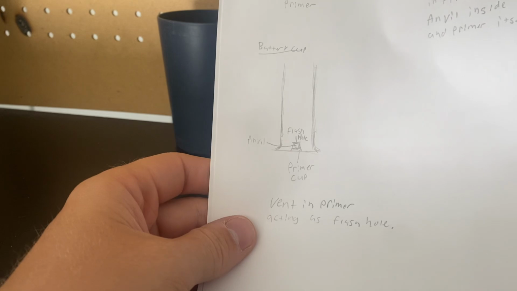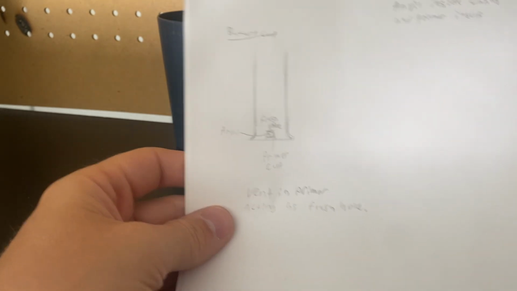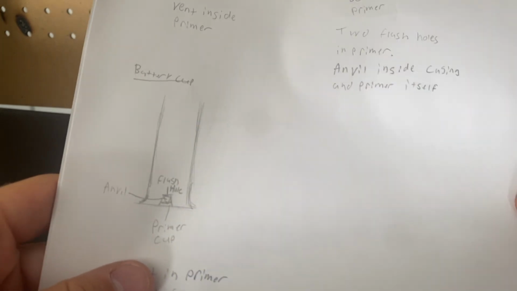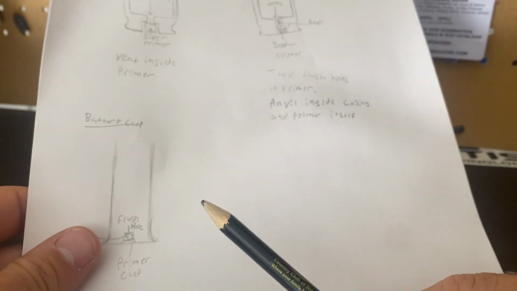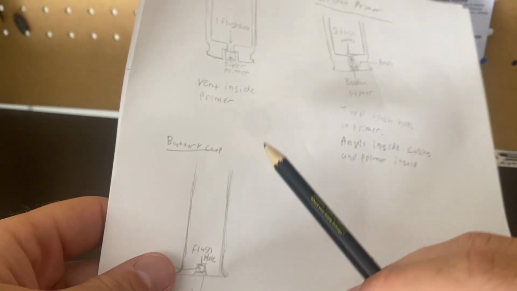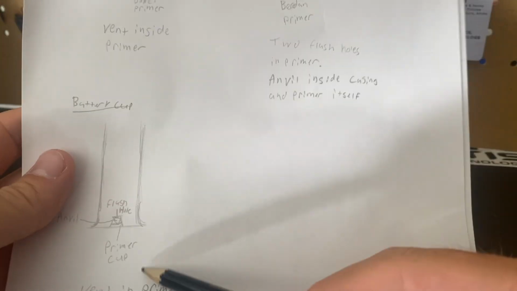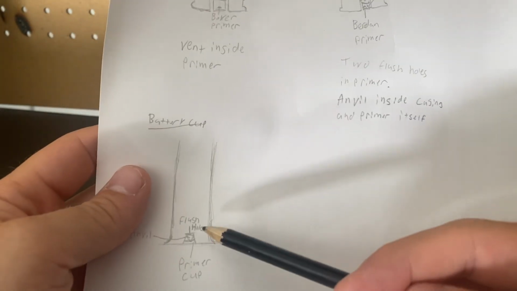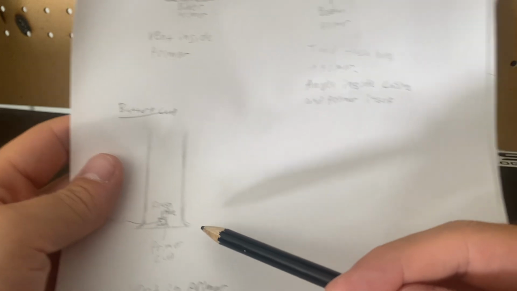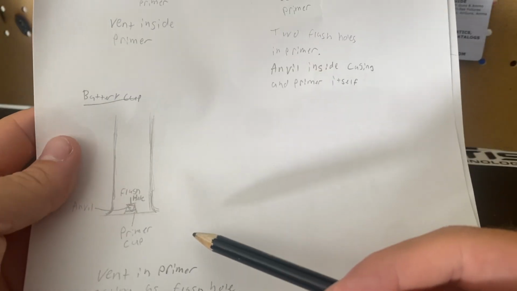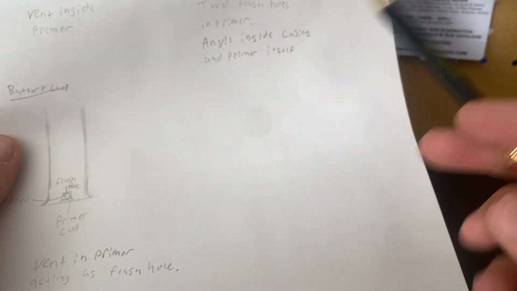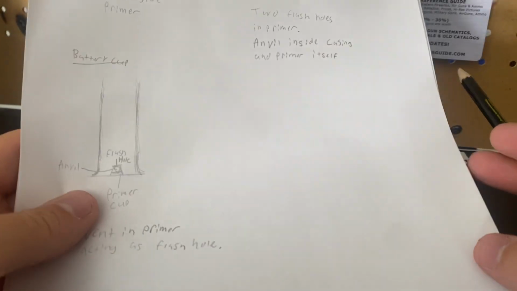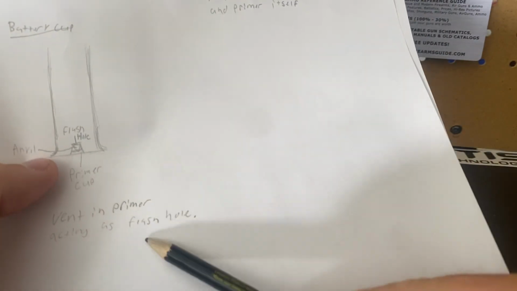And here is a battery cup, which is primarily used in shotguns, and it's very similar to a Boxer primer, except this has a flash hole here, but the flash hole is kind of inside. It's on the top of the primer cup, so the flash hole is part of the primer, but it works the same way as the Boxer primer, and the vent inside the primer acts as a flash hole.